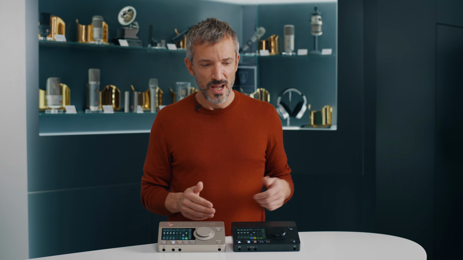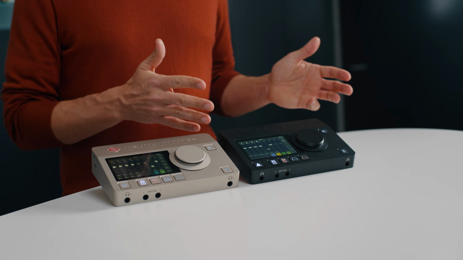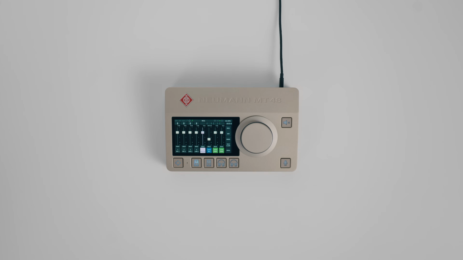Hi and welcome. Many of you have asked what are the differences between the Neumann MT48 and the Anubis from Merging Technologies. Looking at the two interfaces, one might assume that Neumann simply took the Anubis, changed the color, and put a Neumann logo on it.